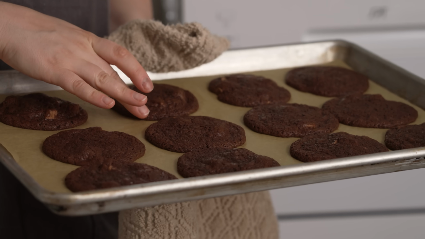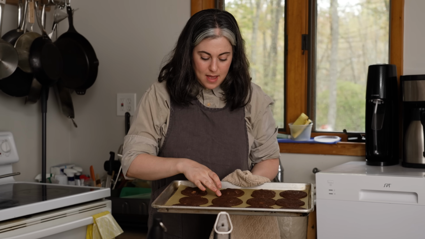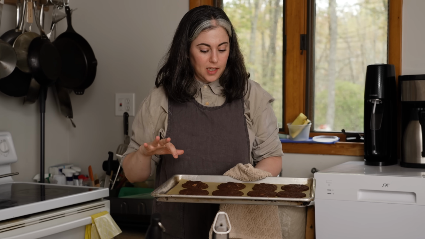So they're still super soft, but the edge is just firm enough that I can tap it and I'm not gonna mush it. And so these are gonna cool completely on the baking sheet.